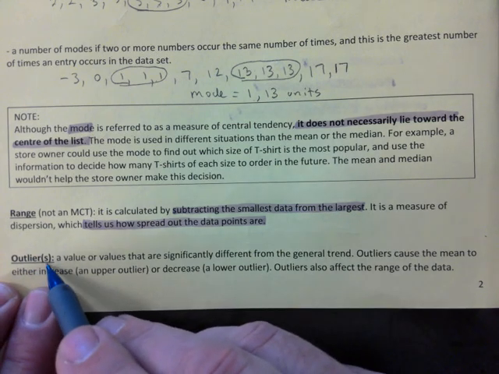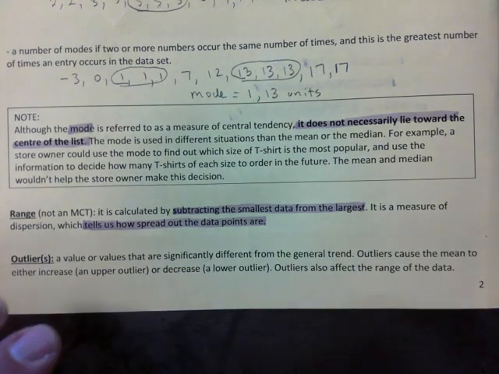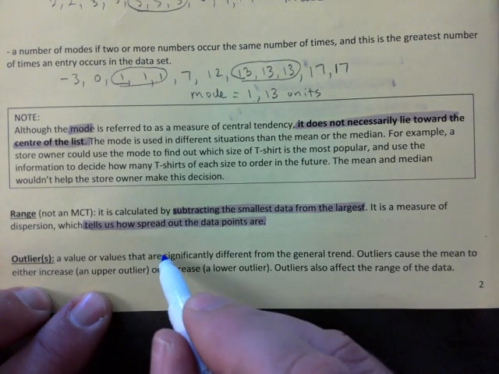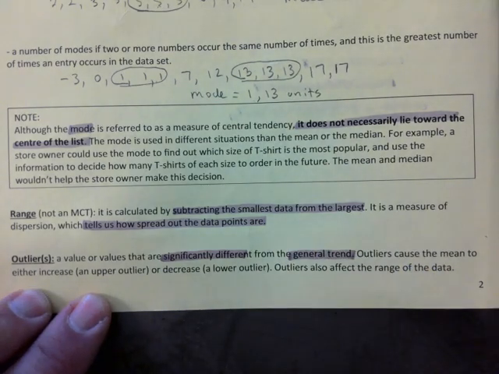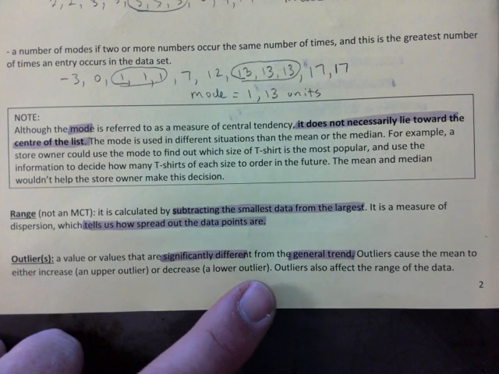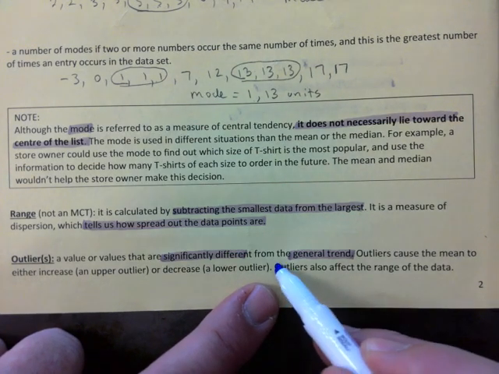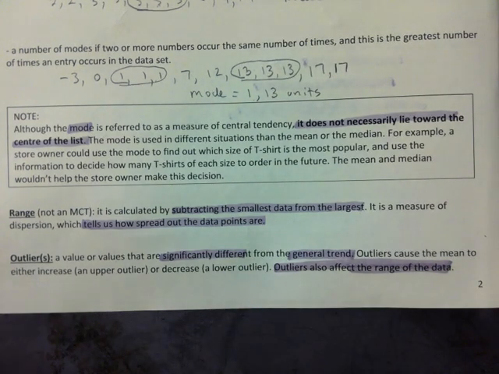Outlier or outliers, a value or values that are significantly different from the general trend. Outliers cause the mean to either increase or decrease. Outliers also affect the range of the data, right?